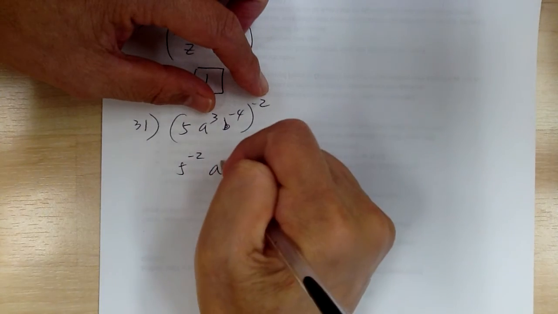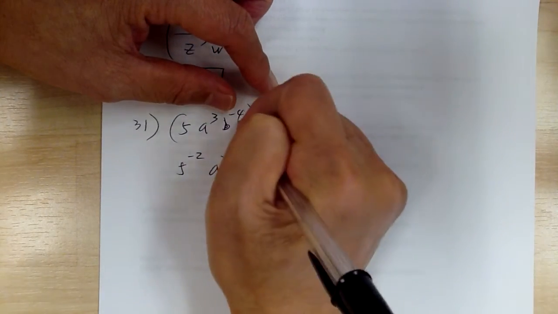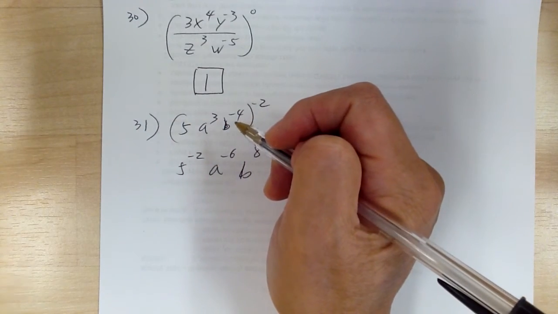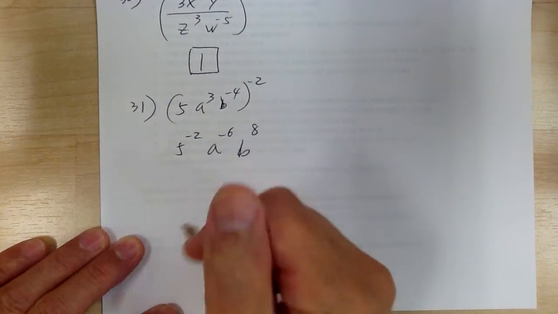This would be a to the negative 6 power. This would be b to the 8 power. Again, apply the power rule. Do one step at a time. And after that, you're going to start to flip things over.